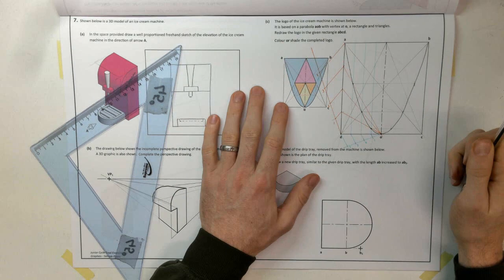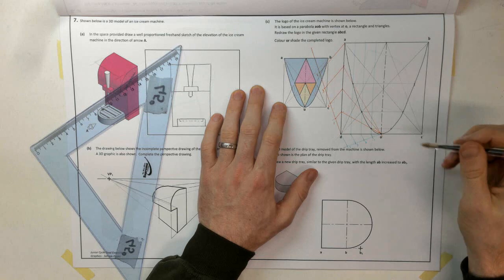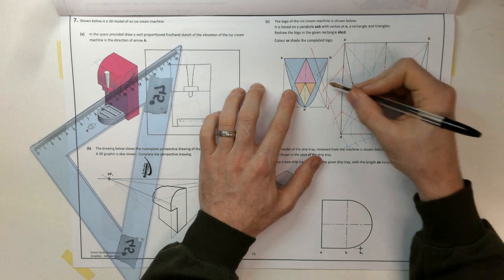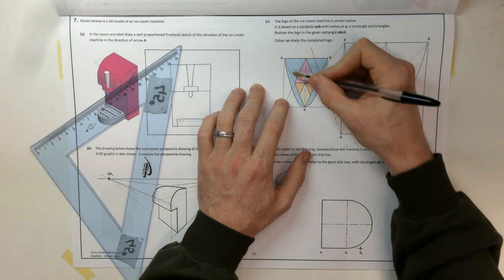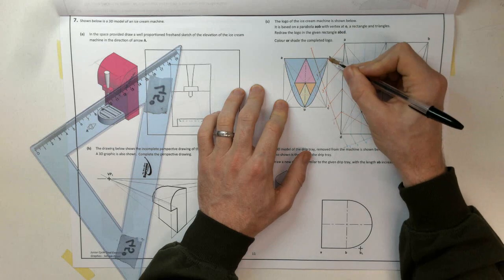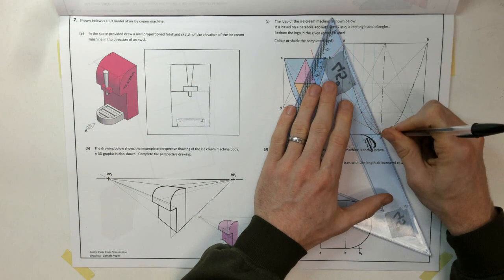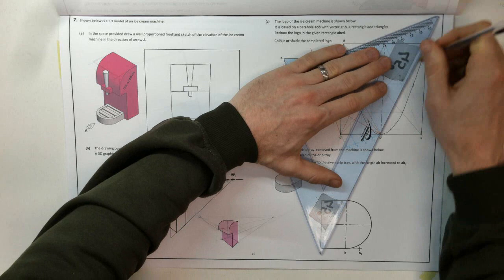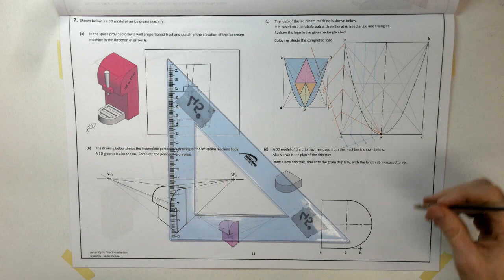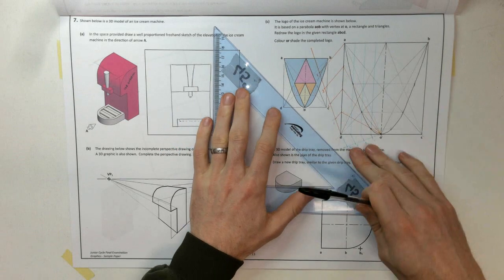Okay, I'm just trying to figure my various bits out. So for that, oh, and I need to join A to O and B to O. Okay, so I think that's all the light lines I need, and I should be able to construct a lot of this now.